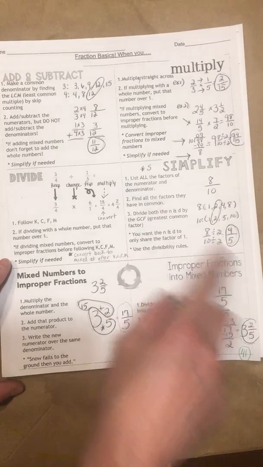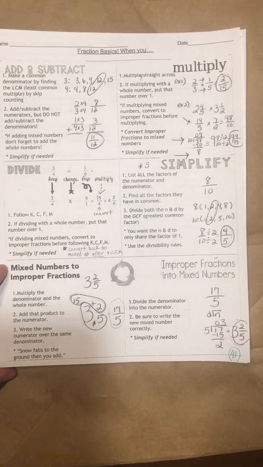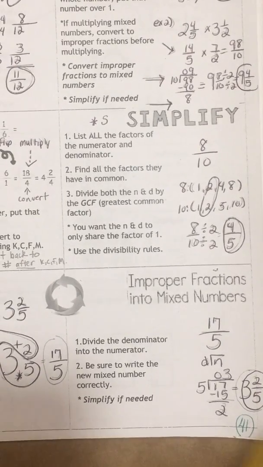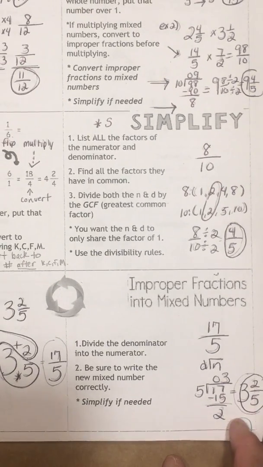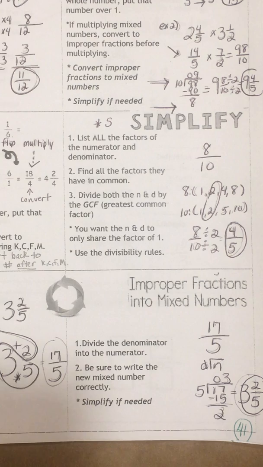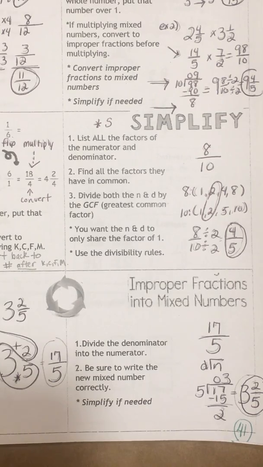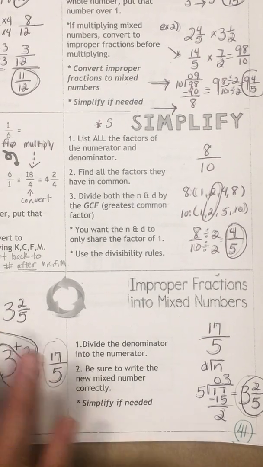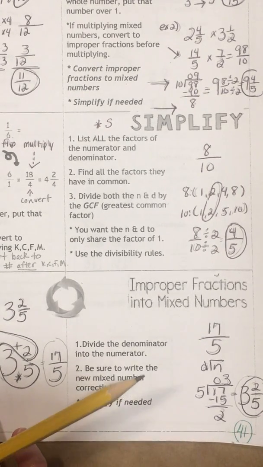Okay, so this video is going to be on simplifying fractions. So I'm going to zoom in just to that box. And this is page 41 and 42 of your packet. You should be looking at this every day. You should be reading it. In class, we played kind of a quiz game where students had to make up questions that can be answered from the study guide.